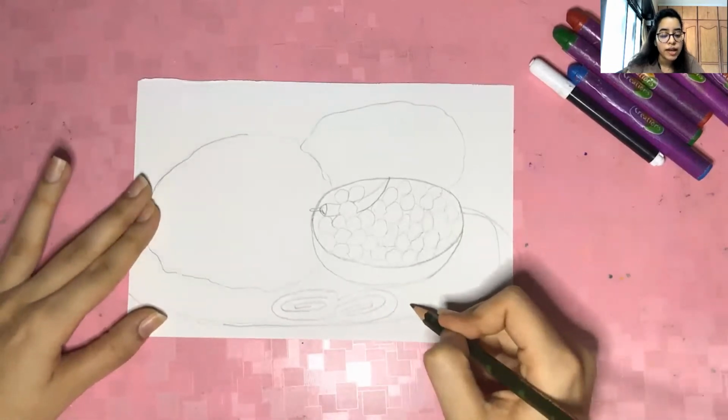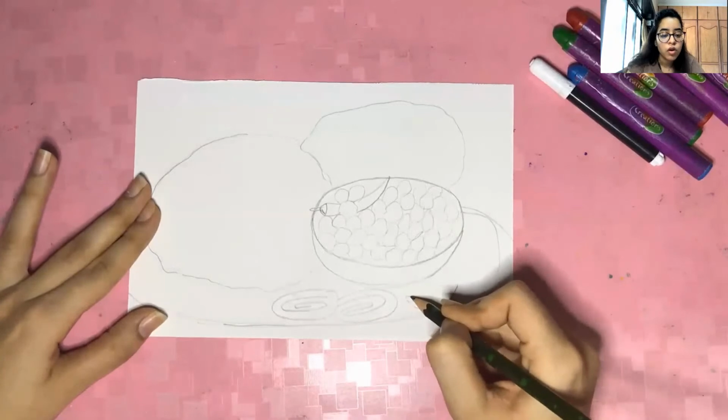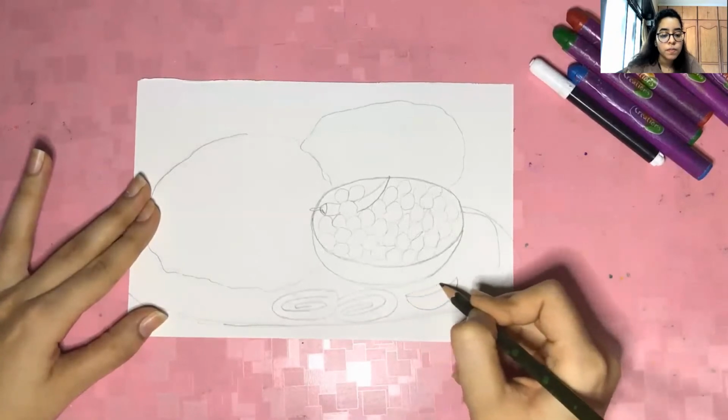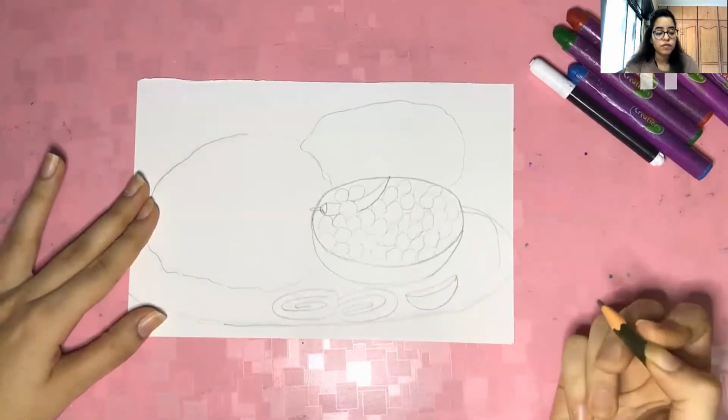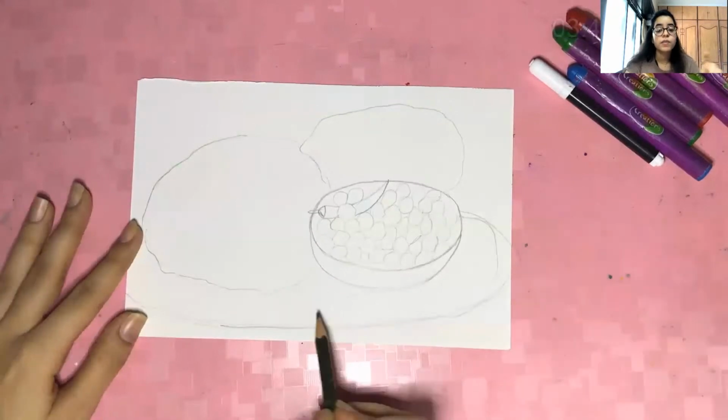Okay, and lastly, I'm going to draw a piece of lemon. I've just drawn a piece of lemon. Let's begin from here. I'm repeating the part of onion and the lemon piece for you.